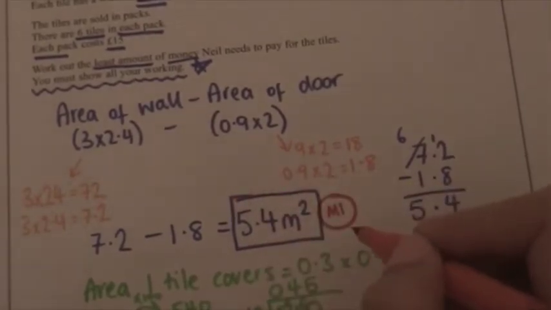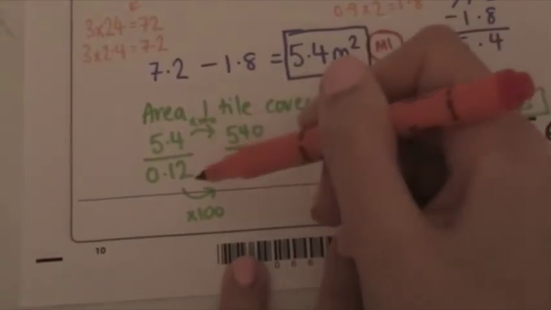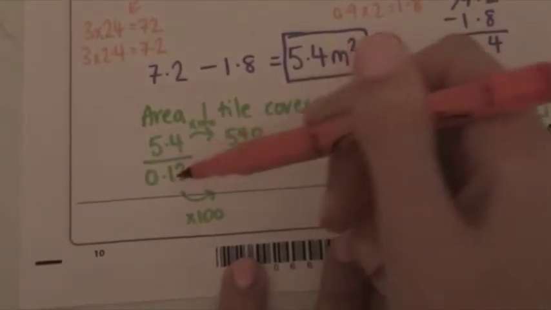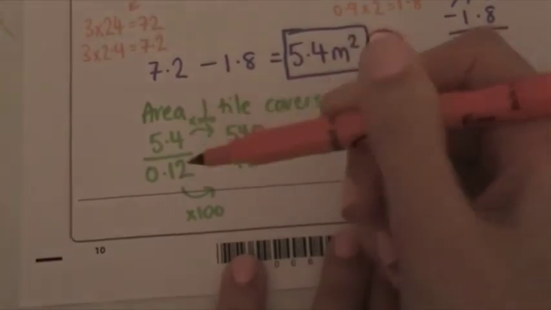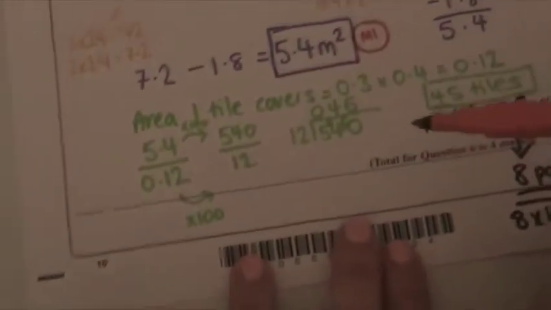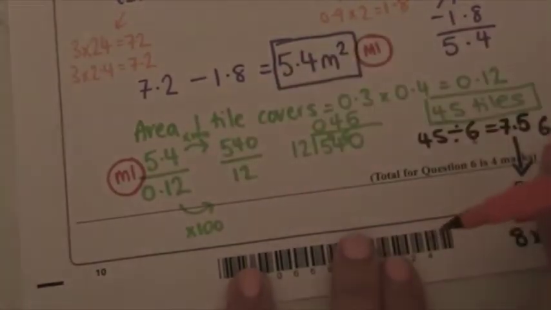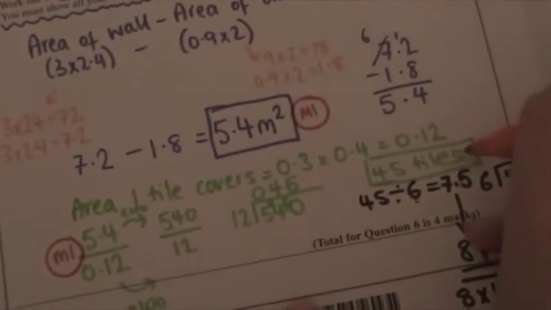The next method mark is for doing the area of the wall divided by the area of the tiles. Now it clearly states with the correct converted units. So knowing that it's 0.12, because it's 0.3 times 0.4, not using the centimetres. So that second method mark is for correctly identifying 5.4 divided by 0.12, giving you how many tiles?